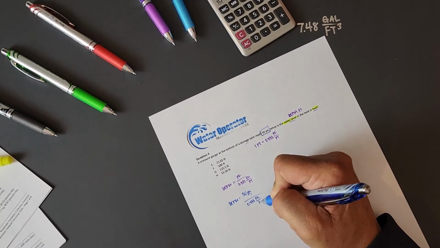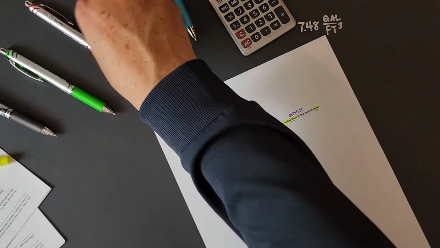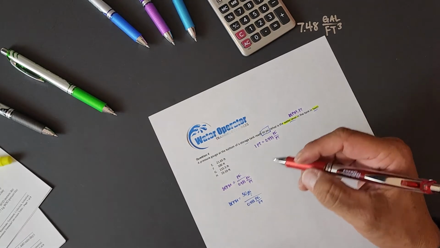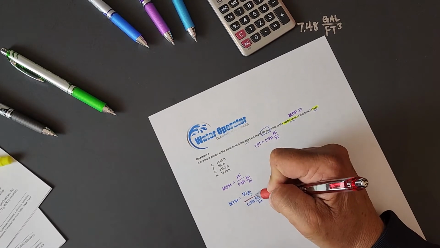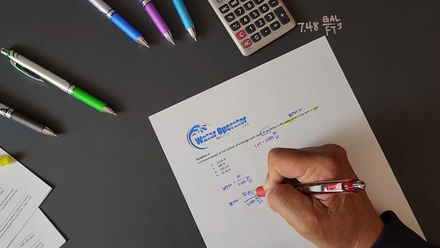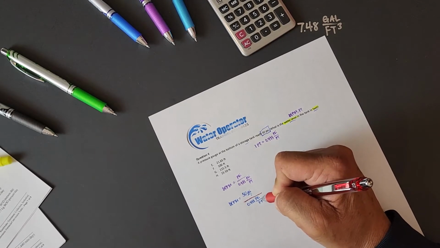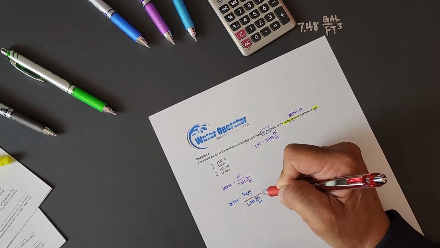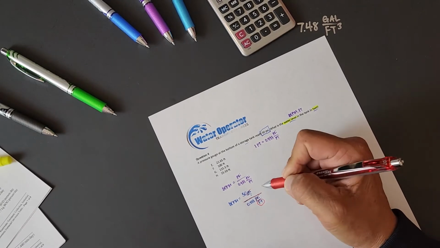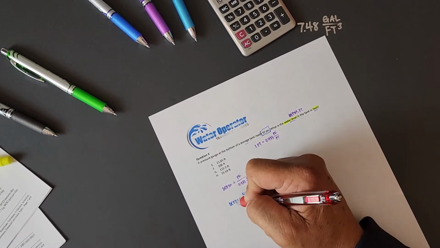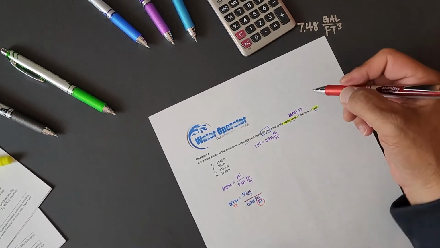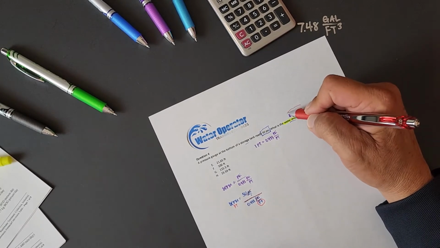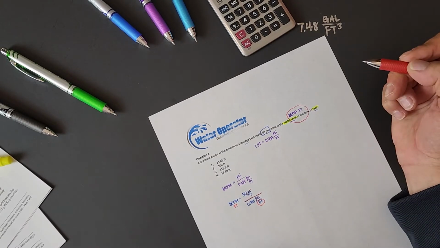psi per foot. Now let's cross cancel. We have a dividing line here. We have psi over this dividing line. We have psi over this dividing line. They cross cancel each other out. We're left with feet. And this depth will be in feet, which is what the question wants us to do.